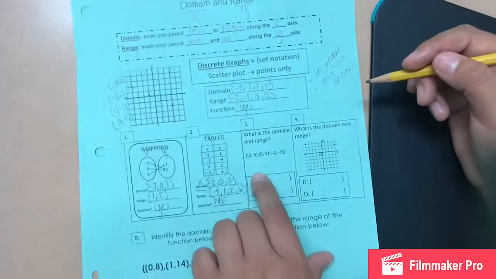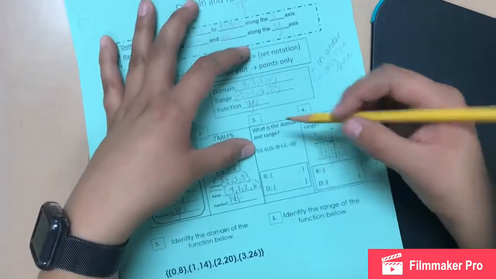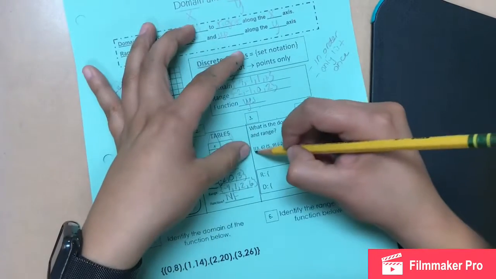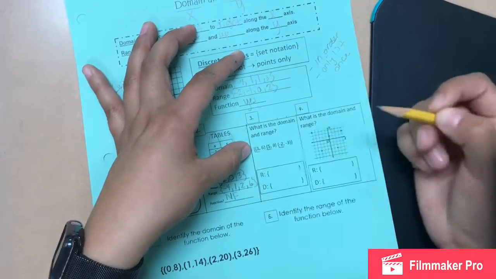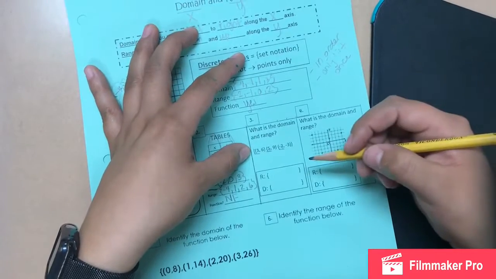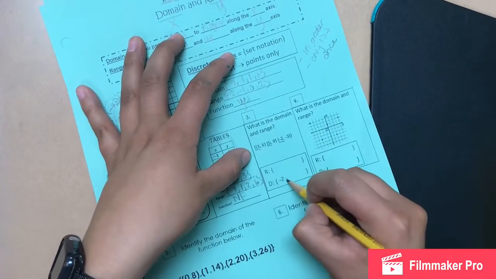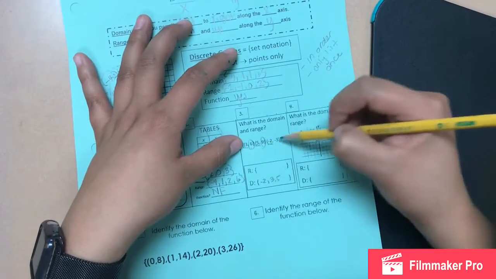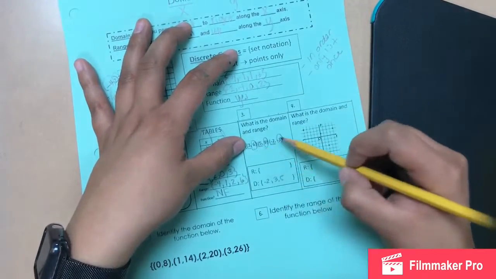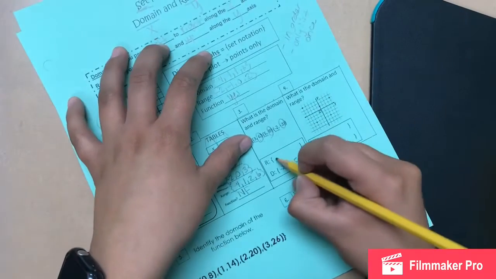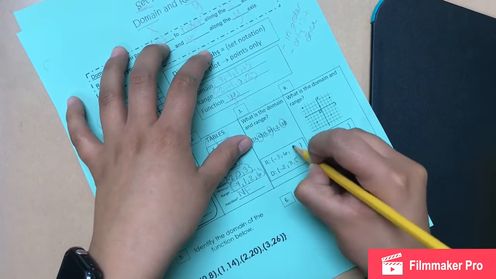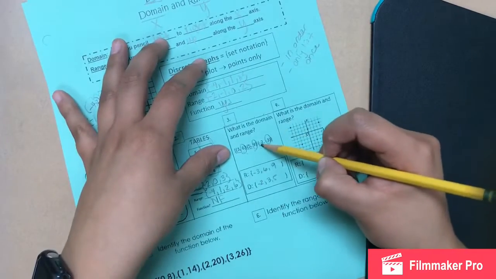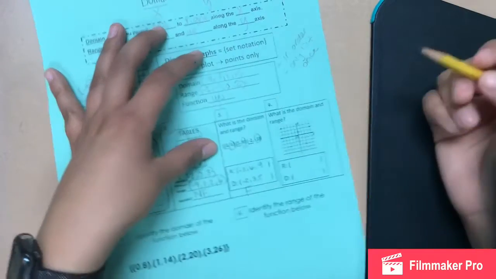Domain and range of a list of values. So for these should be swapped, but let's do domain first. Domain is your x value, so that's 3, 5, and negative 2. But we need to put them in order from least to greatest. So it's negative 2, 3, and 5. The range is your y values. And again, 6, 9, negative 3, but I want to put in order from least to greatest. So that's negative 3, 6, and then 9. This one would be a function because it does not repeat, so yes, it would be a function.